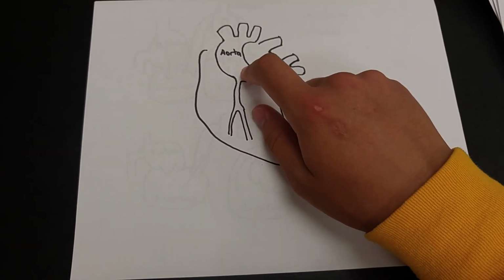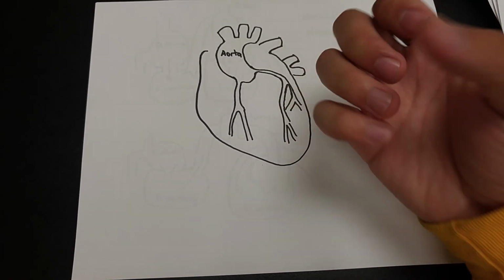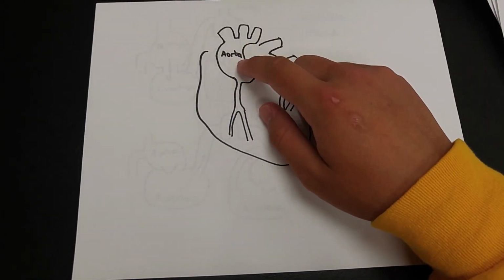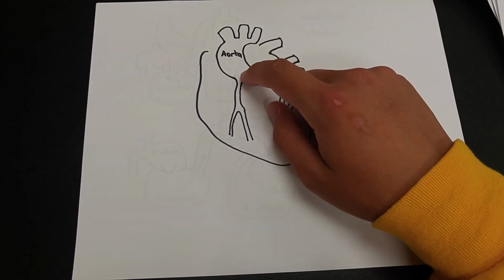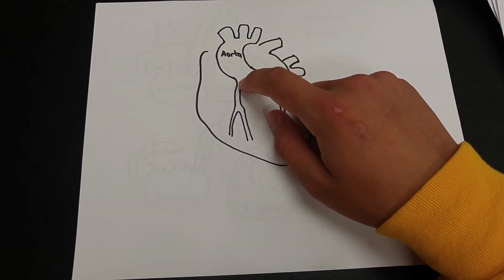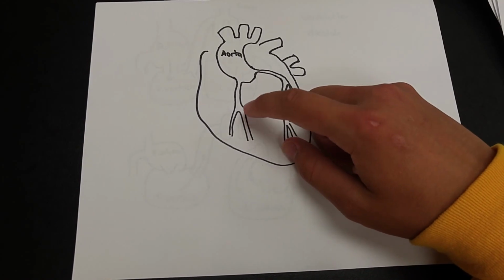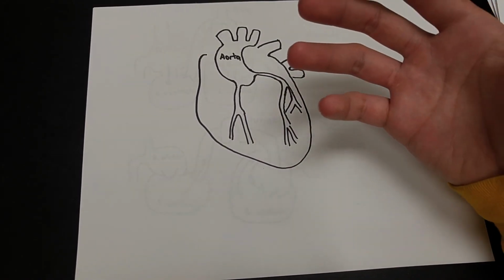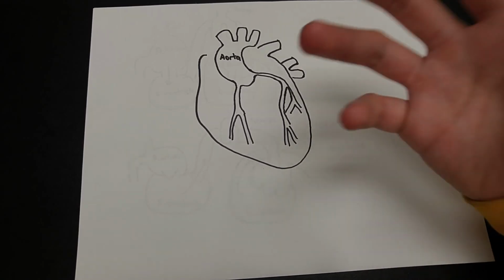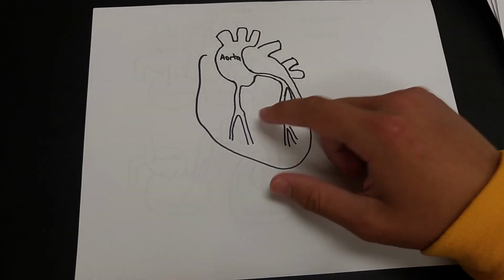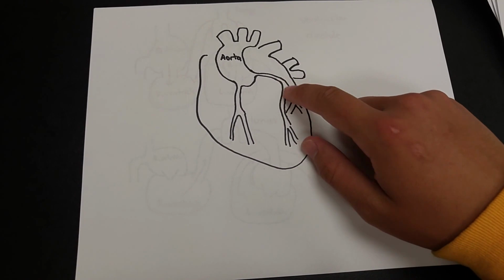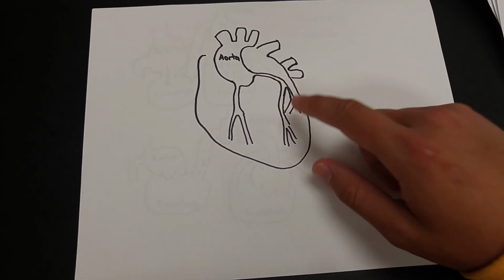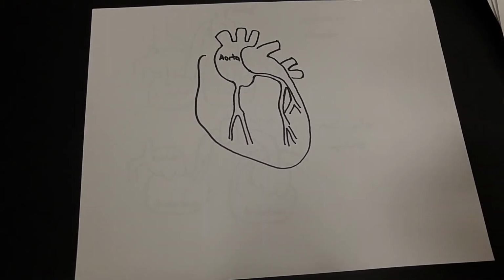So here's the aorta. Remember, the left ventricle pumps the oxygenated blood through the aorta to the rest of the body, and then part of the aorta actually goes into blood vessels that supply the heart itself with its own supply of blood. That way the muscles of the heart can have oxygen to work. These arteries right here that supply the heart are called the coronary arteries. So that's how it does it.